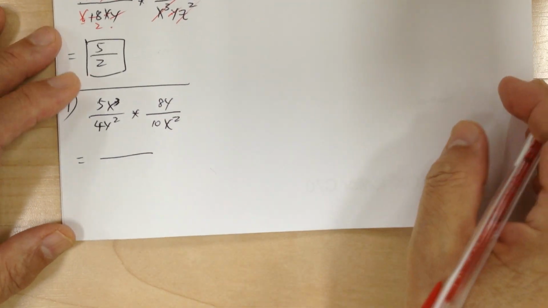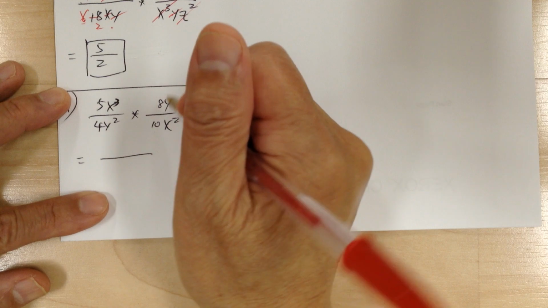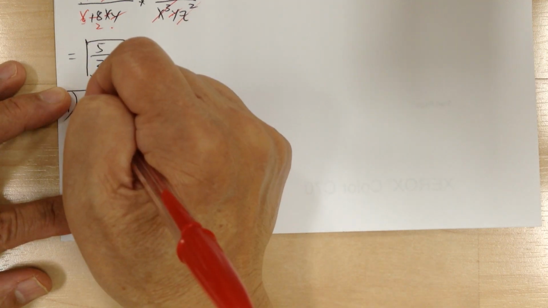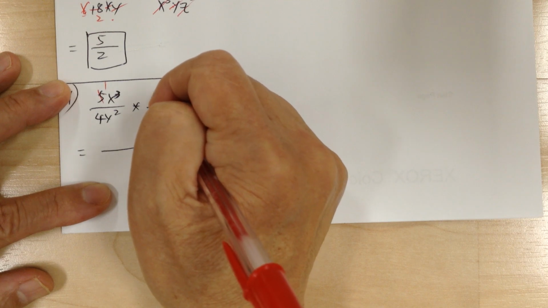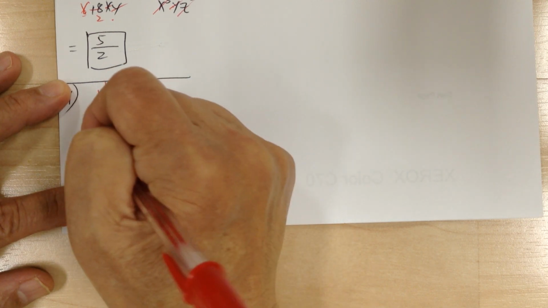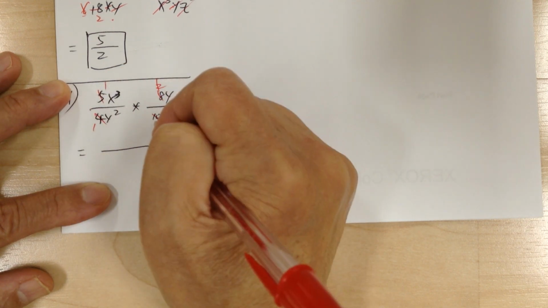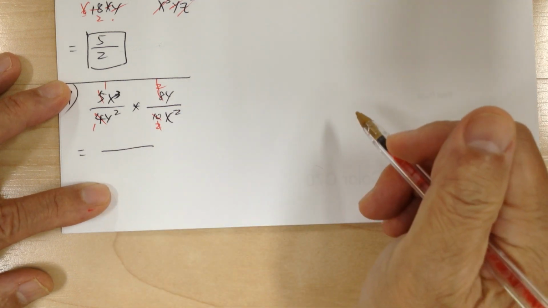Okay, so let's go and do the number. So 5 and 10, divide by 5, you get 1 and 2. And 4 and 8 can divide, so you get 1 and 2. And 2 and 2 cancel out. So all the numbers are gone.